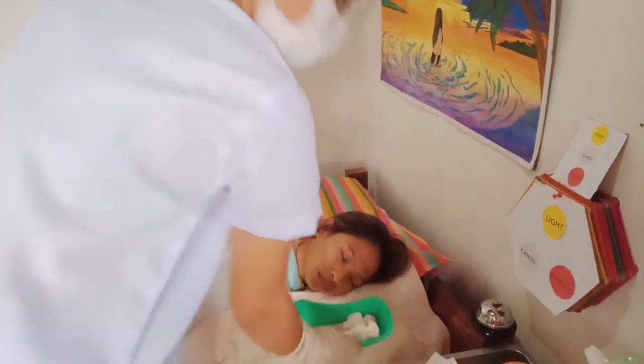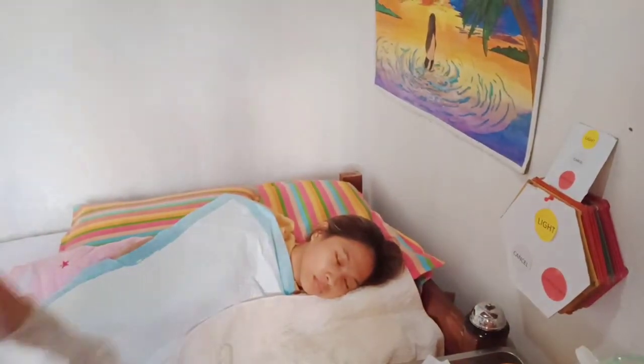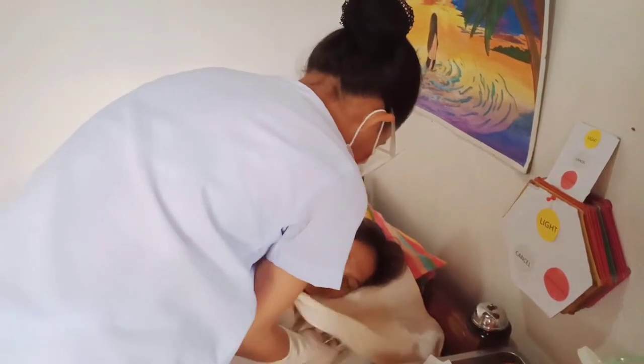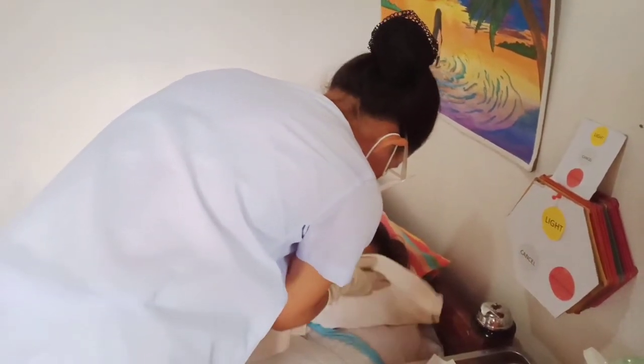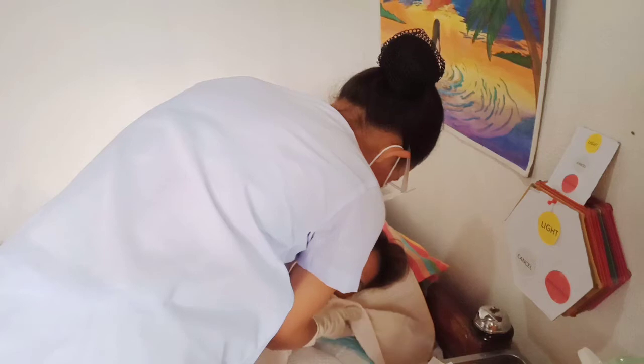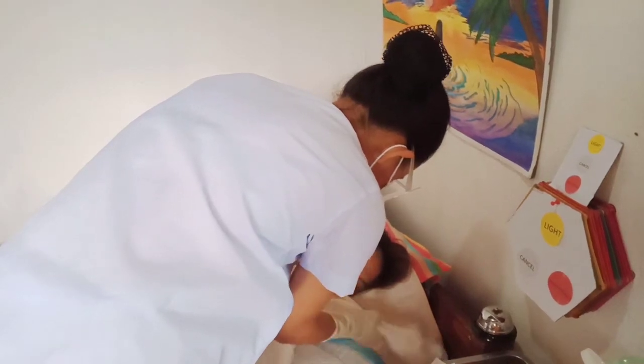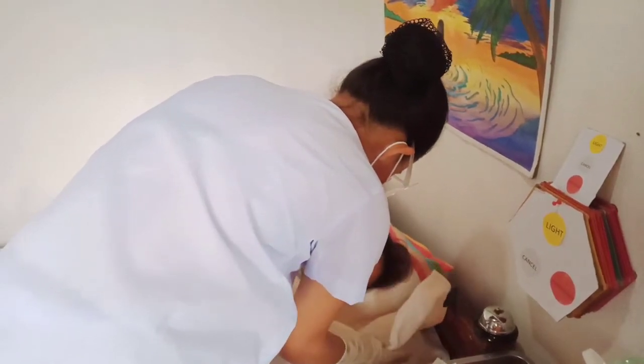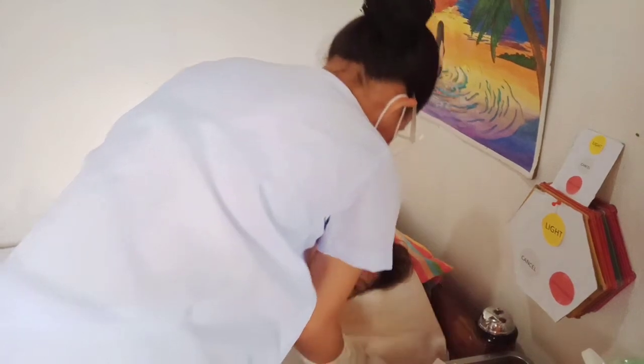Next, remove the basin, dry the patient's face and mouth, and then apply a water-soluble lip moisturizer. I will now remove the towel, ma'am.